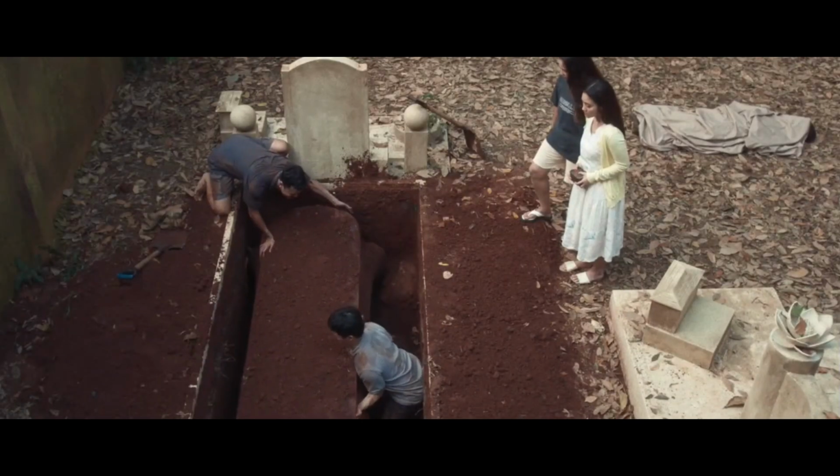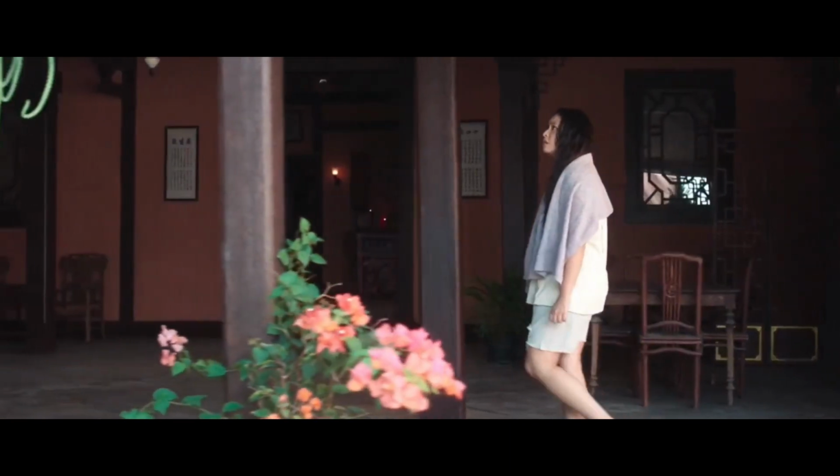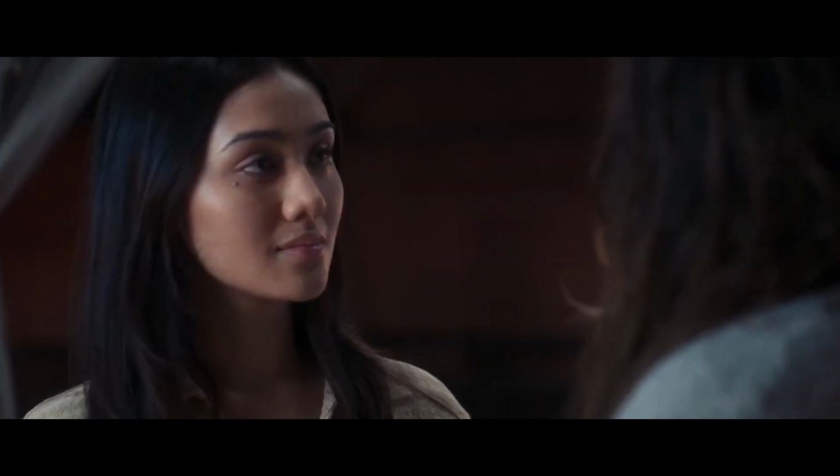They bury Maha, hoping to end the curse. Later, strange things begin happening again. Flowers bloom unnaturally fast, and Tasia's friend hears singing. When she finds Tasia, she realizes Maha has possessed her. Desperate, she goes to a local priest, who agrees to help.